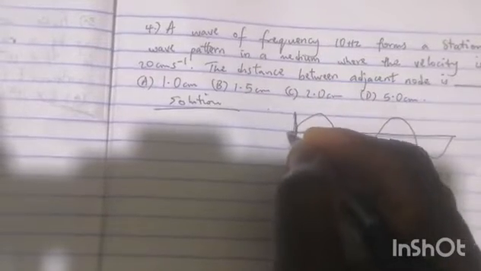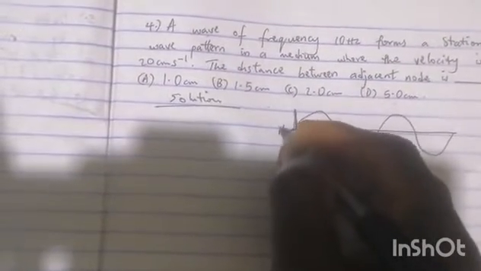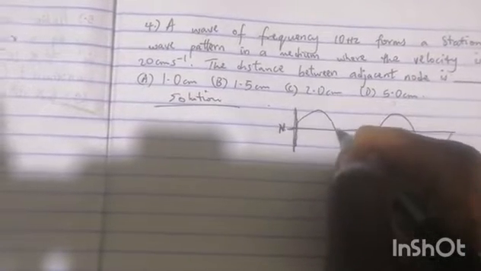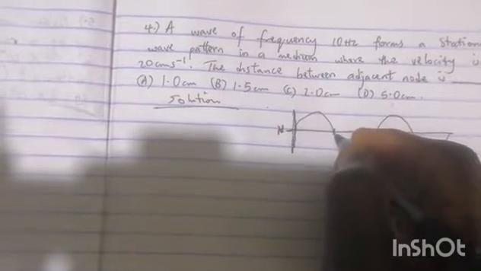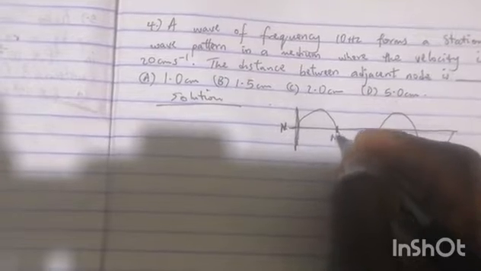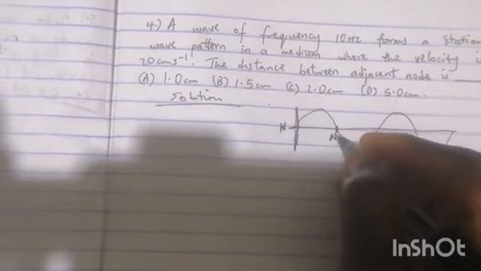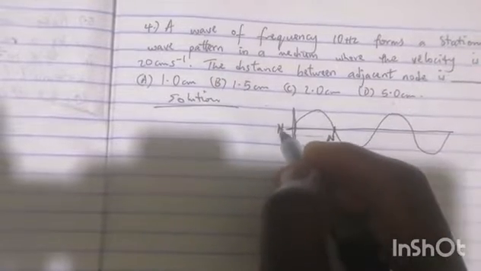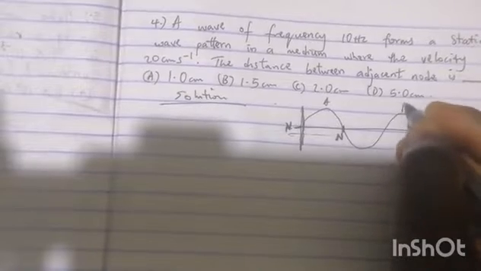We call this a node, the position of rest, where there is zero displacement from the equilibrium point. So zero displacement, no movement, a position of rest on the standing wave. This place is a node, and this is an antinode.